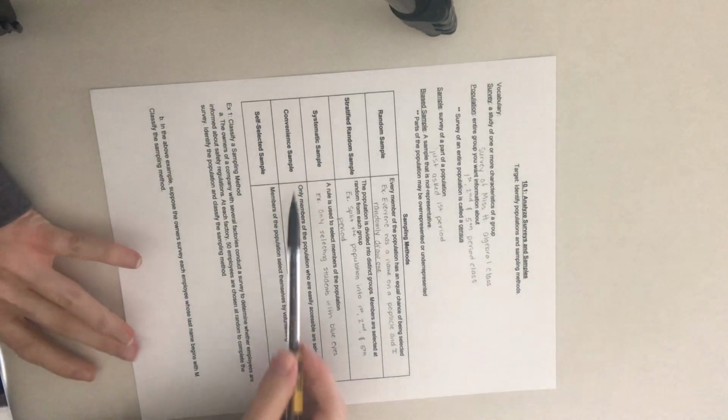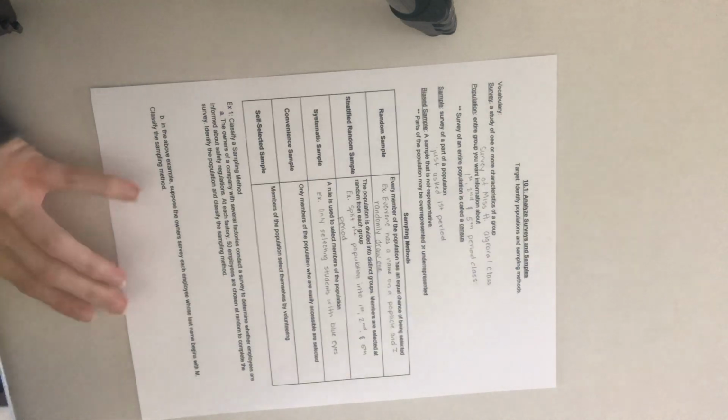Okay, next one that we have for our sampling is the convenience sample. Only members of the population who are easily accessible are selected.